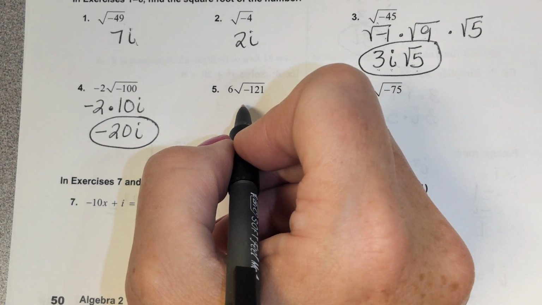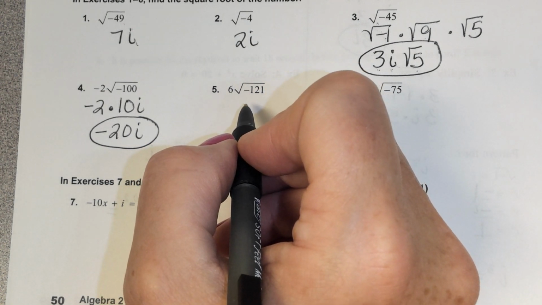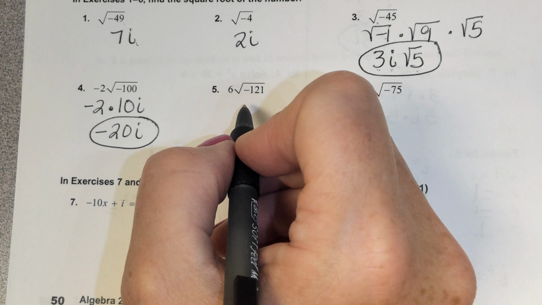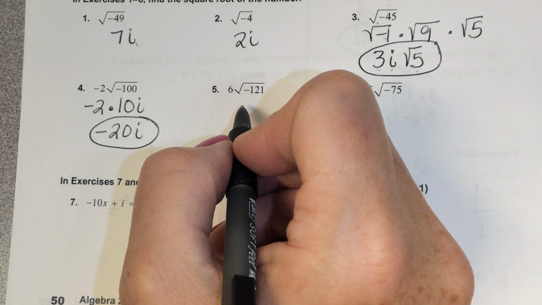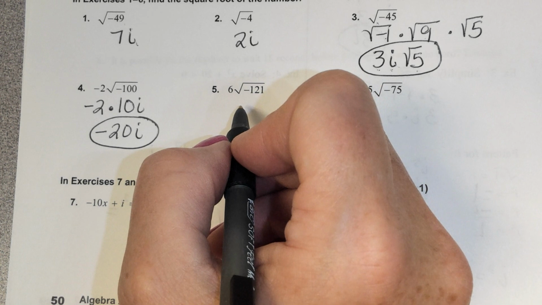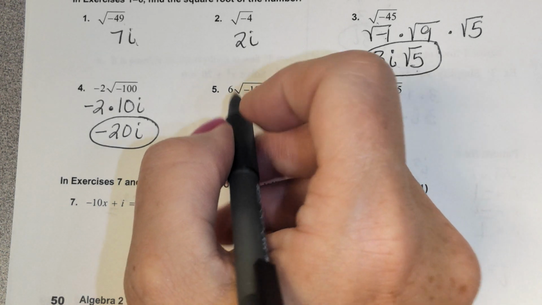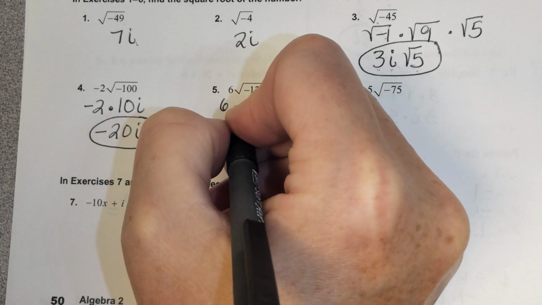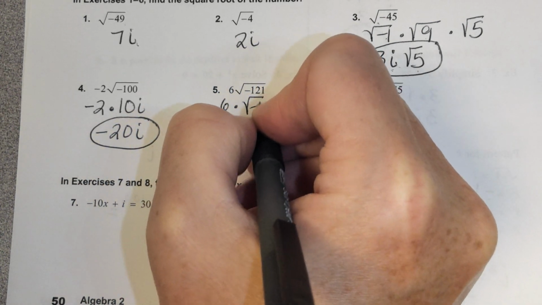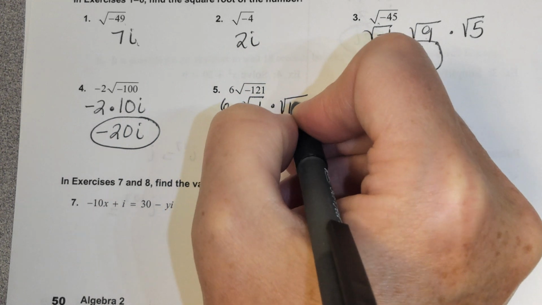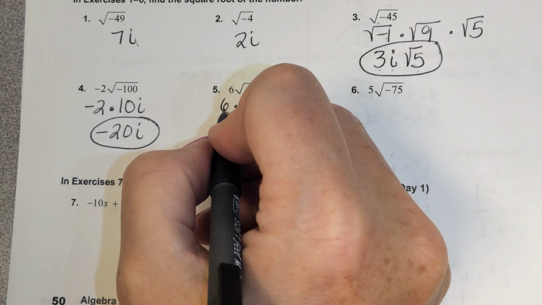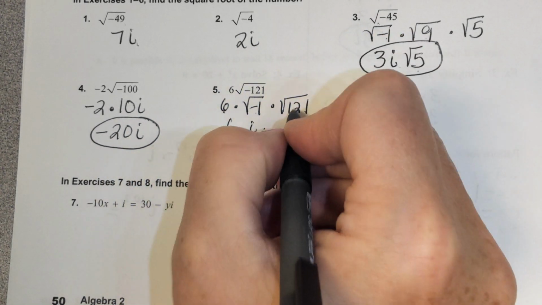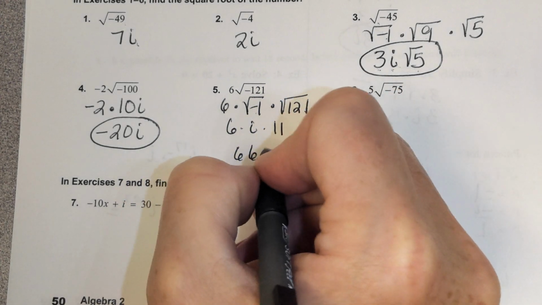Can you think ahead? 66i, I heard. Do we agree? 66i, or is it negative 66i? It's 66i, isn't it? This is 6 times the square root of negative 1 times the square root of 121. This is 6, this is i, this is 11, that's 66i.